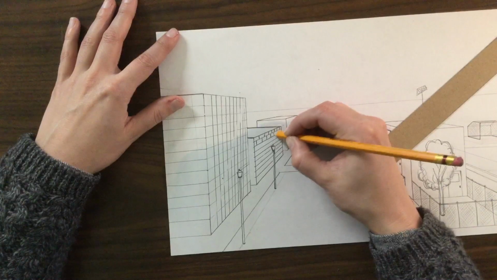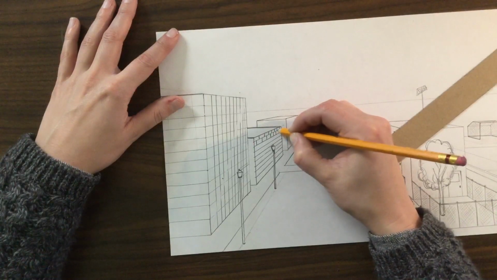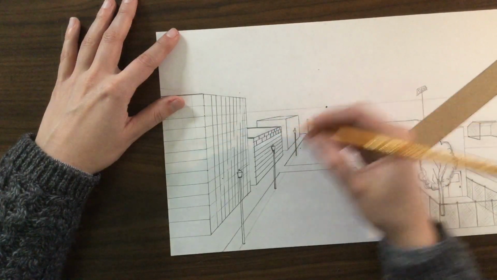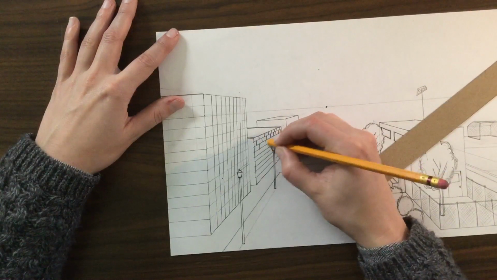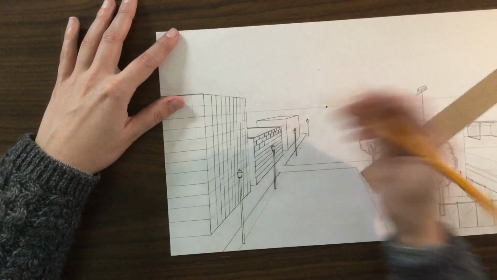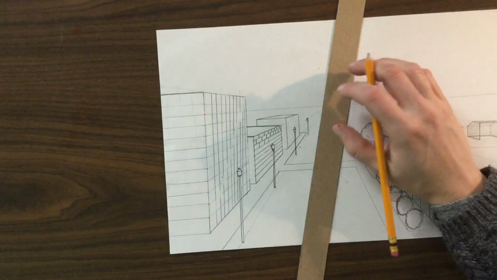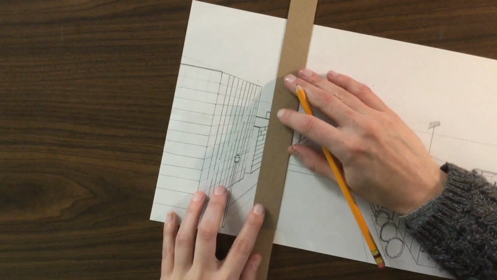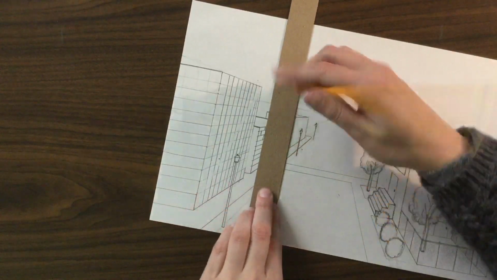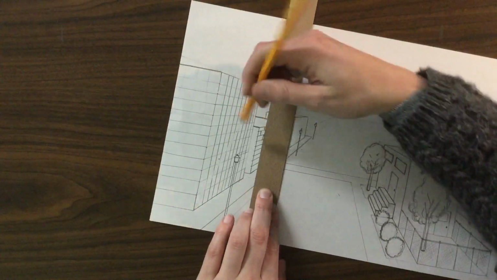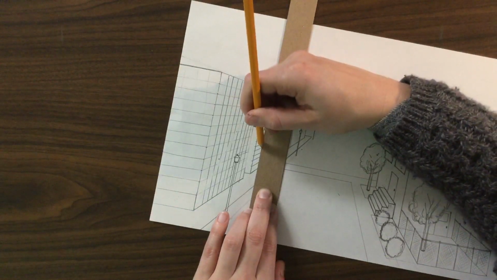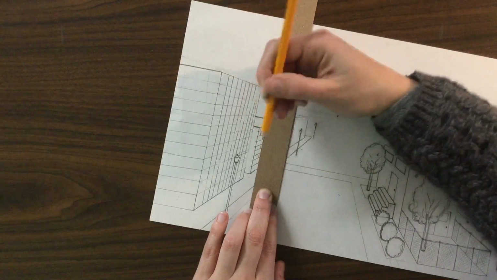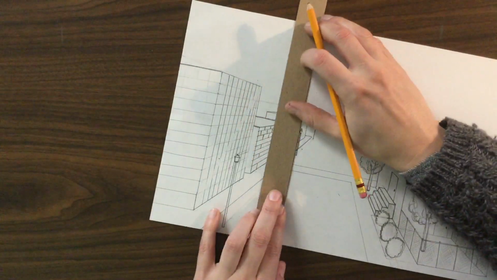Make sure that these lines are vertical. It's very easy to accidentally tip them over and make them crooked. You can use your straight edge here. I can line it up so that it's vertical and make every other line. So that one, skip, that one, skip, that one, skip, that one, skip, and this one. My next row.